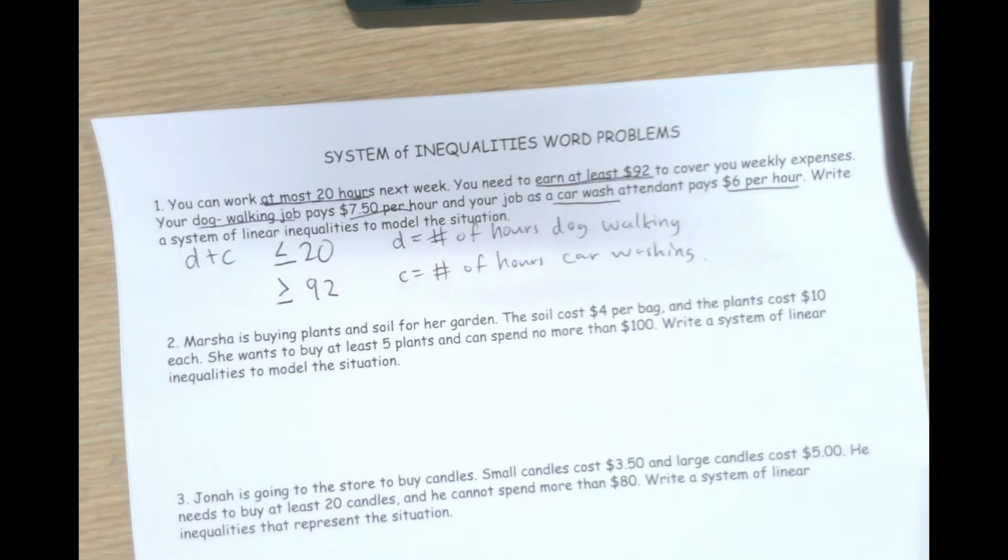Okay, so now I want you to think about, how do we show how much money they make dog walking? How would I write an expression to describe how much money they make just dog walking? Alberto? Can you come back? Yes, that's fine. Good question. Nick?